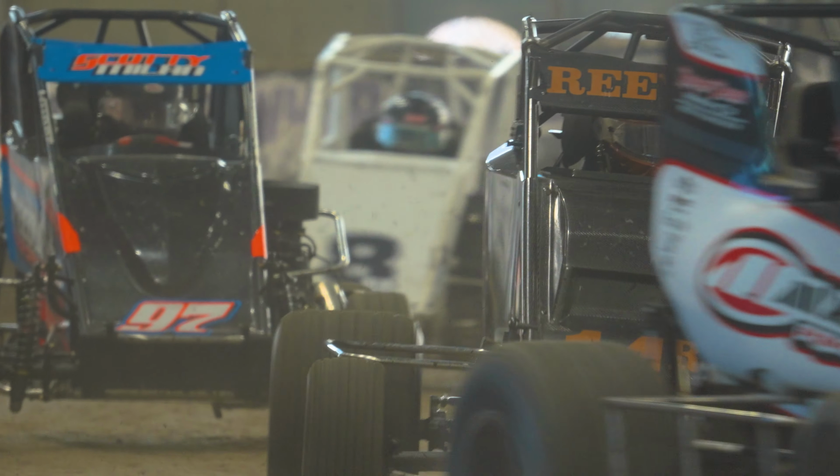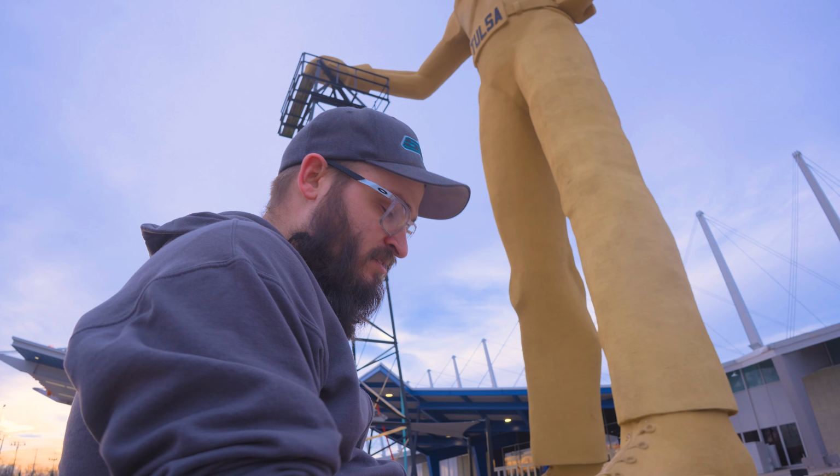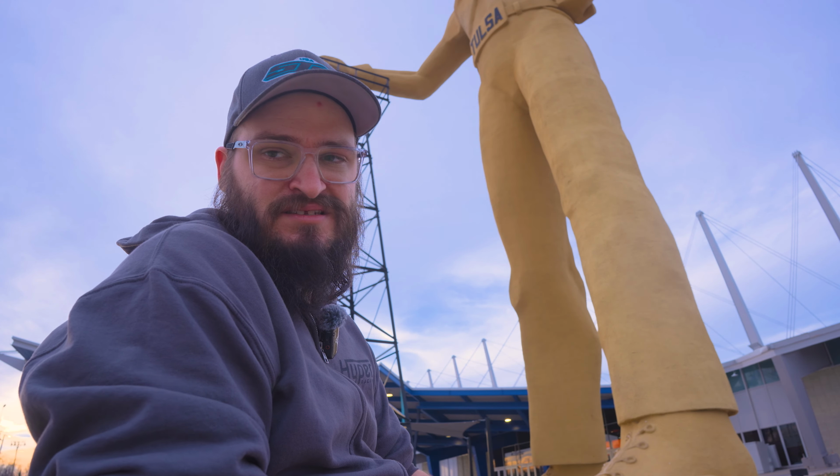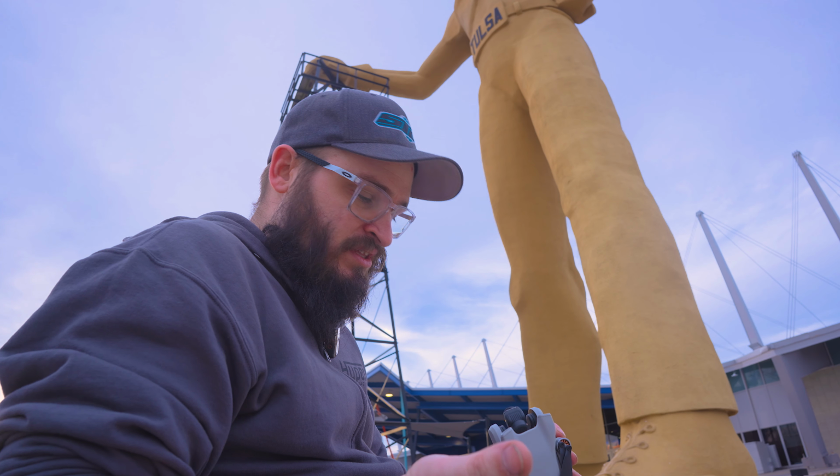So in front of the driller, it's Sunday, everything's done. I wanted to come back to the driller and get some drone shots. I was hoping it was gonna be sunny today, but as you can see, it is not. Don't know how that's gonna affect anything. But I can set this up real quick and see if I'm gonna need an ND filter or anything.